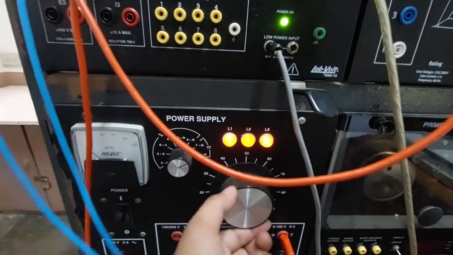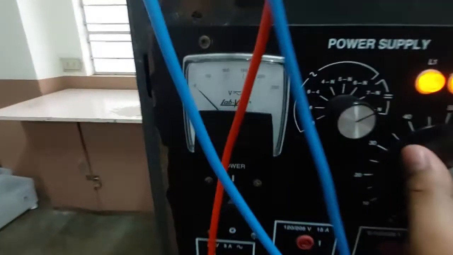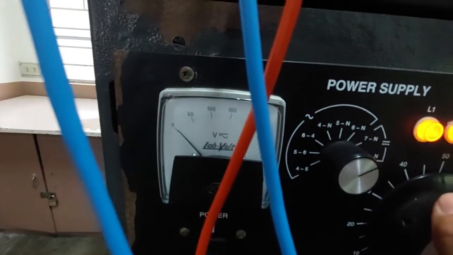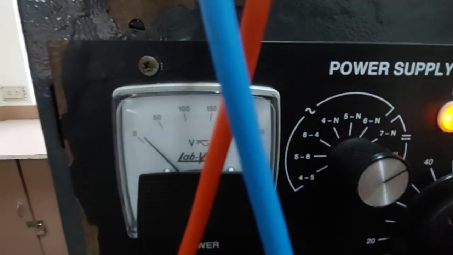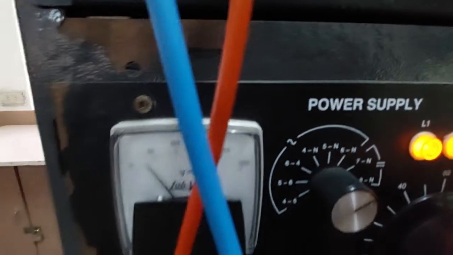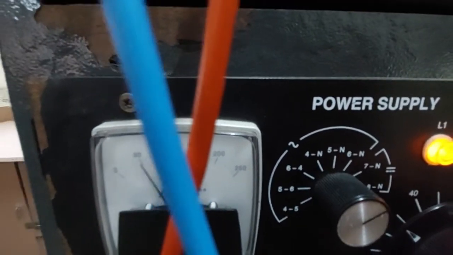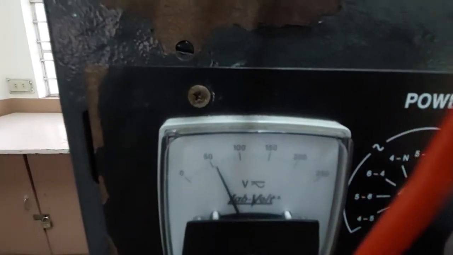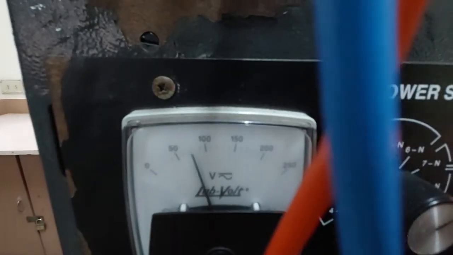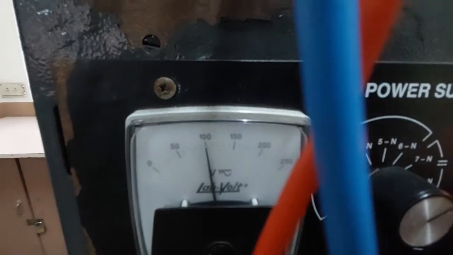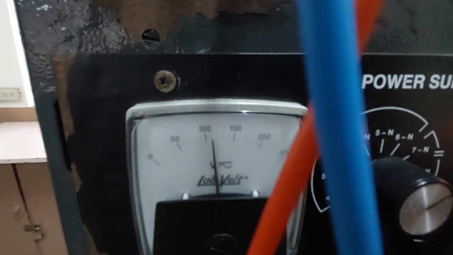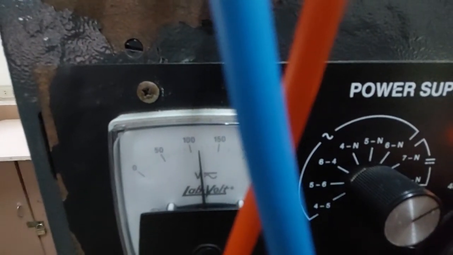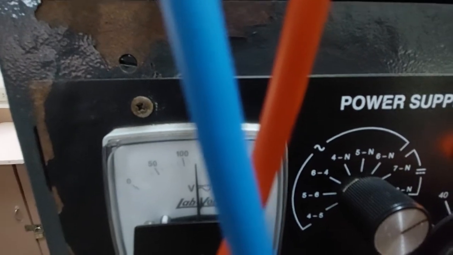Okay. So, i-monitor natin siya dito sa ating analog meter if nakapunta sa 120 volts. Okay. So, that is already 50 volts. Okay. 110. 120 volts. Okay.